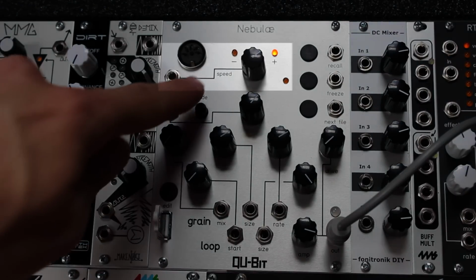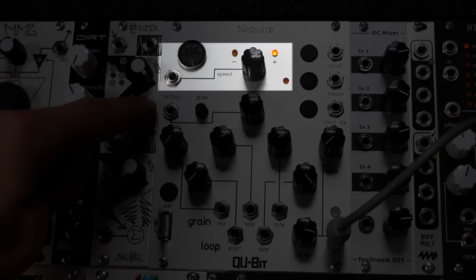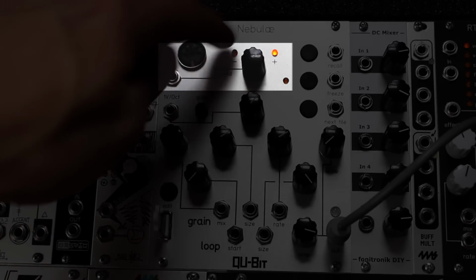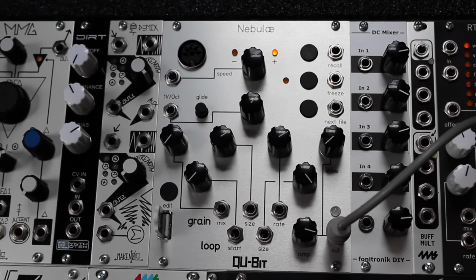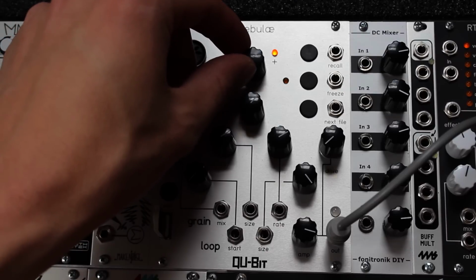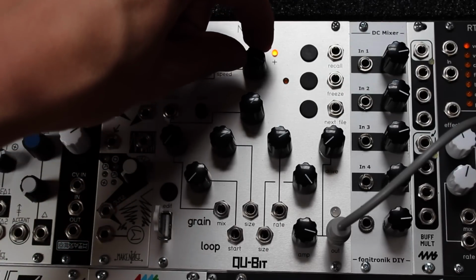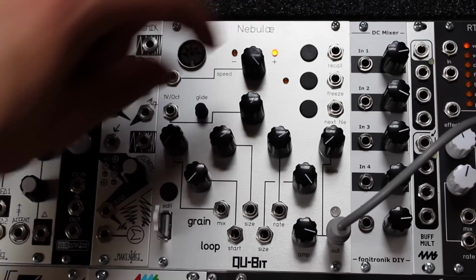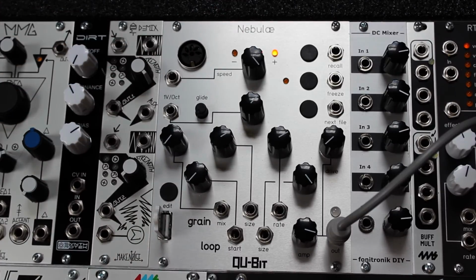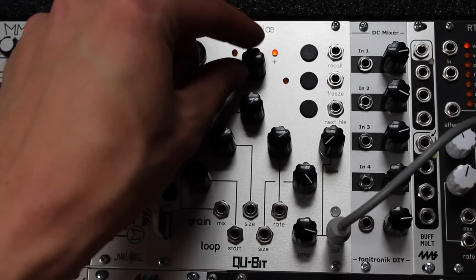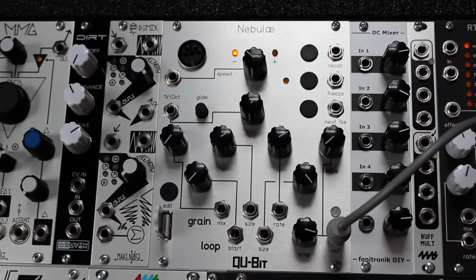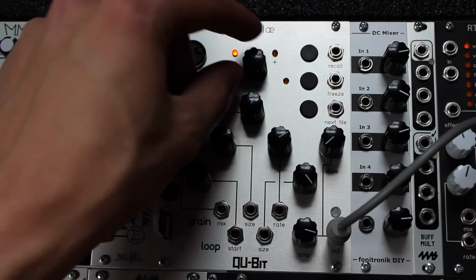At the top, you will find a speed control, its bipolar CV input, and its corresponding positive and negative LEDs. When the speed LED is positive, the loop will play forwards. Turn the speed knob to the right and the loop will play faster. When the speed LED is negative, the loop will be reversed. Turn the speed knob to the left and the loop will play faster in reverse.